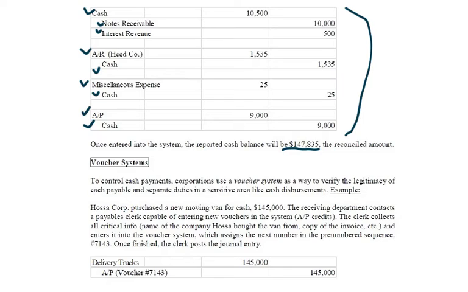All right, now the next subject matter here is voucher systems. Again, what are we doing here? We're trying to control cash payments. That's all a voucher system is, a way to verify the legitimacy of each payable, and a way of separating duties in sensitive areas like cash disbursements. I talked briefly about that in an earlier video about separation of duties. We'll elaborate that with vouchers in a moment.